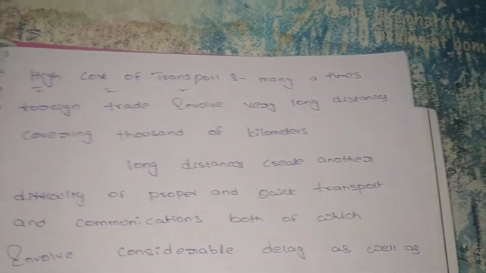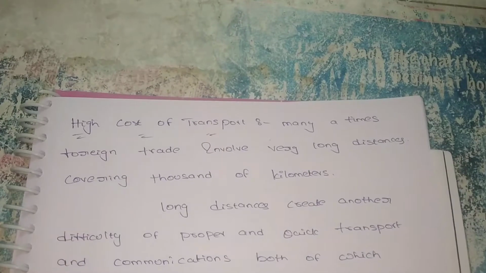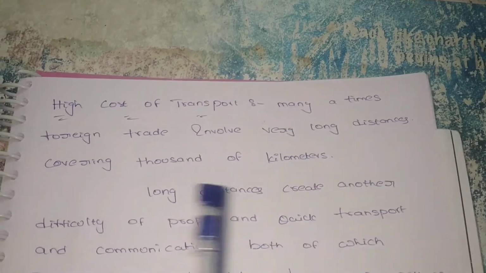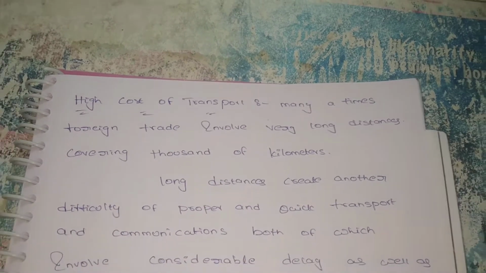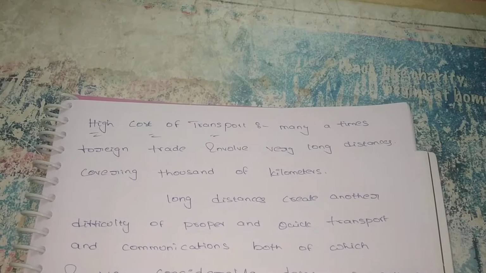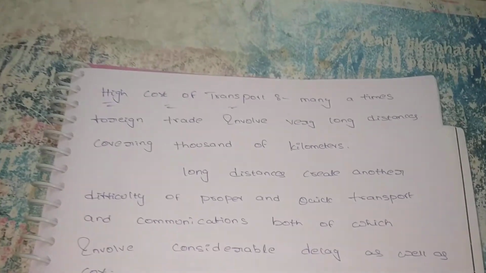Next, high cost of transport. In foreign trade, transport plays a vital role. Many times foreign trade involves very long distances covering thousands of kilometers. While we want to export or import goods, we have to travel thousands of kilometers through railways, roadways or airways, whatever it may be. So we have to transport over thousands of kilometers.